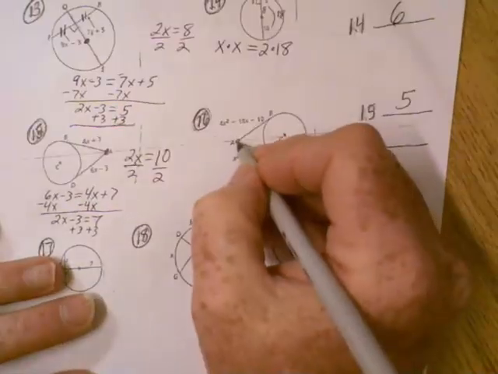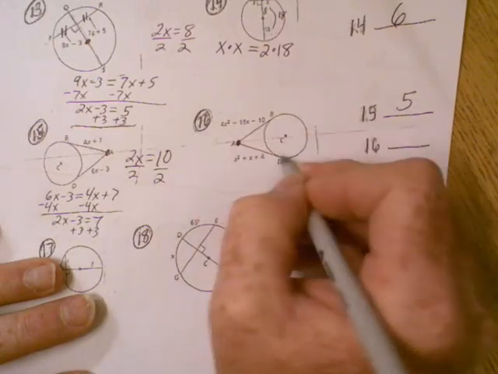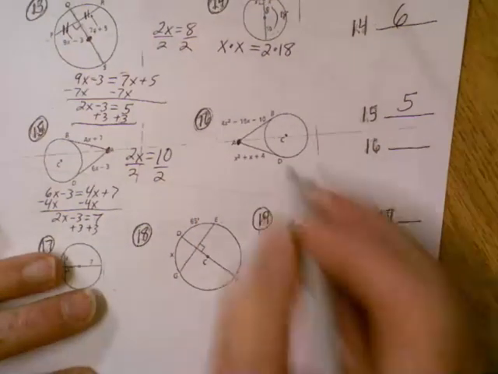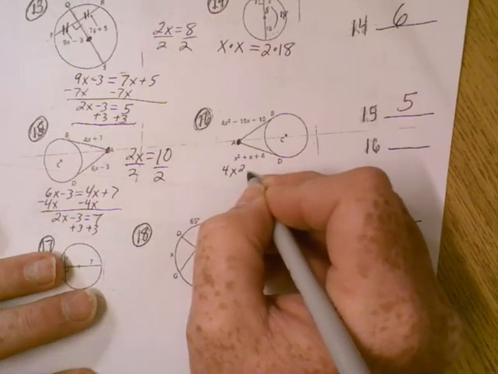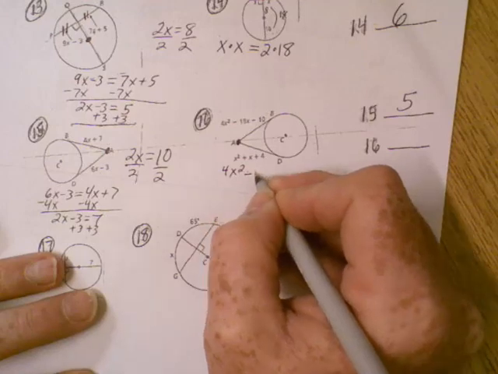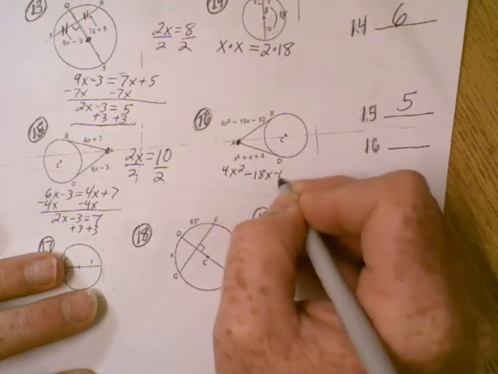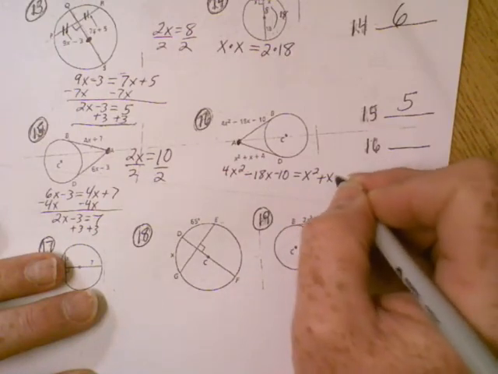Same rule on this one. Vertex outside the circle, you've got two tangents that meet outside the circle. They have to be equal to each other. So the equation I'm going to set up is 4x squared minus 18x minus 10 equals x squared plus x plus 4.